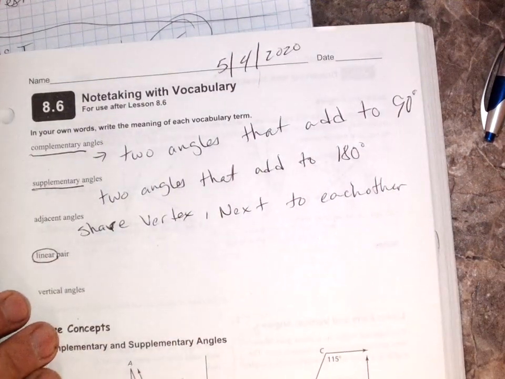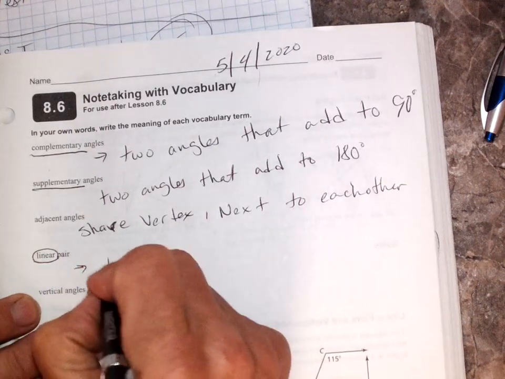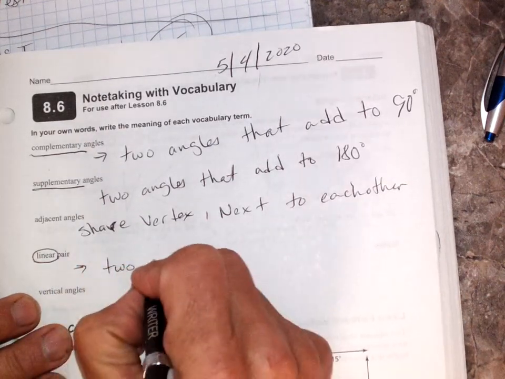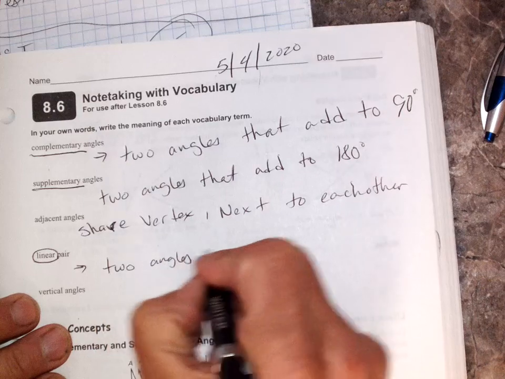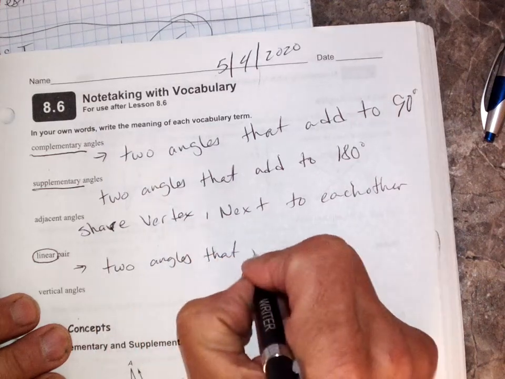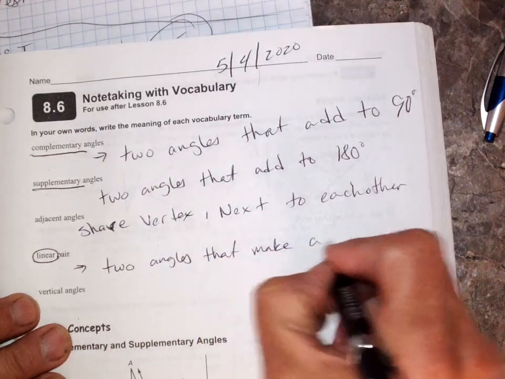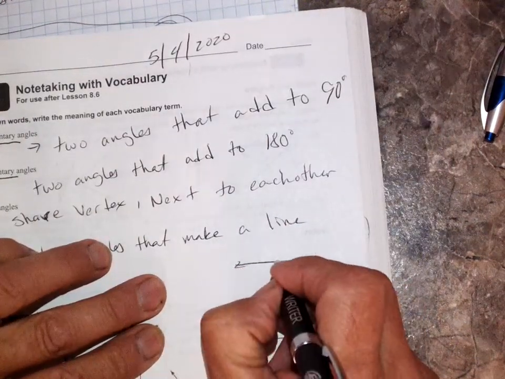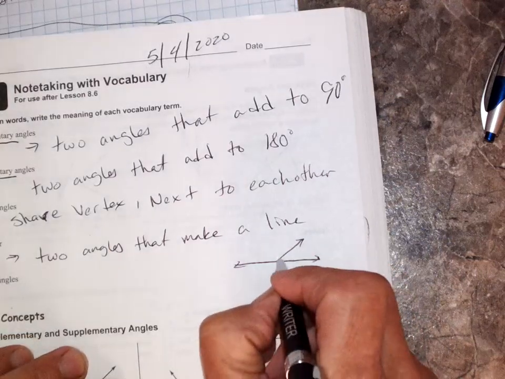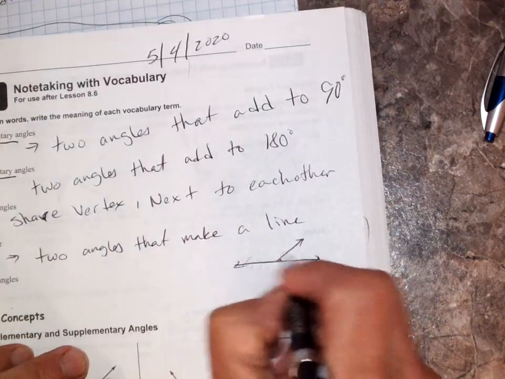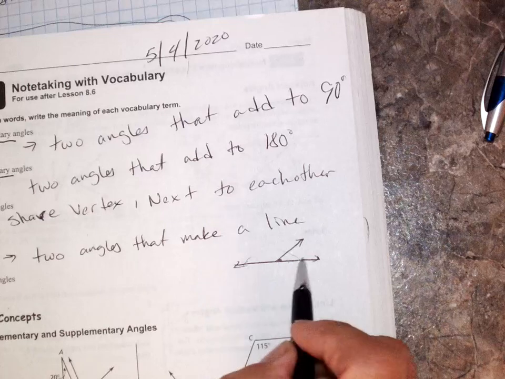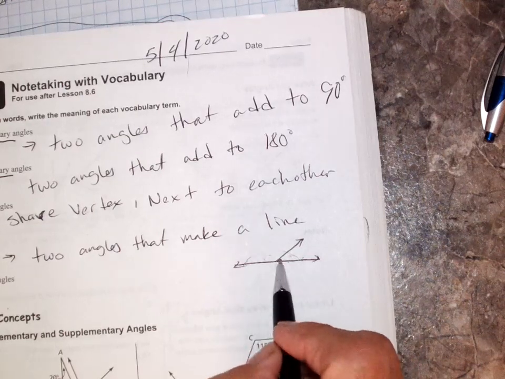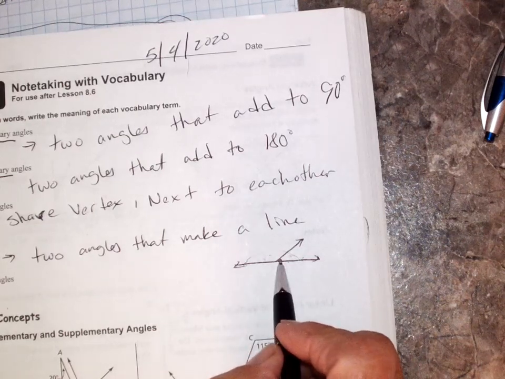Linear pair, like the line says, linear line. There are two angles that make a straight line. So it's two angles that make a line. Let me give you a picture of that. So here's a line. They are also adjacent angles. These are a linear pair. These two angles make a straight line. So these two angles are also adjacent. They're also supplementary, okay?